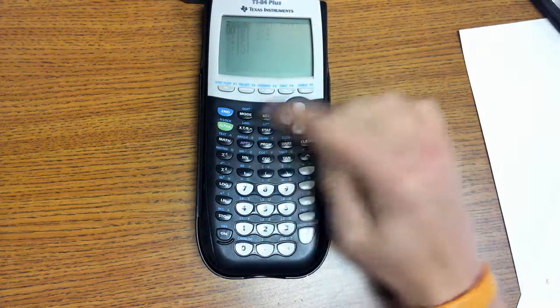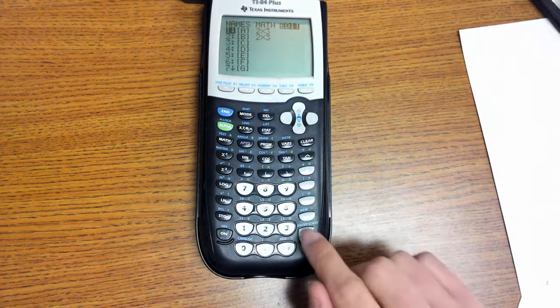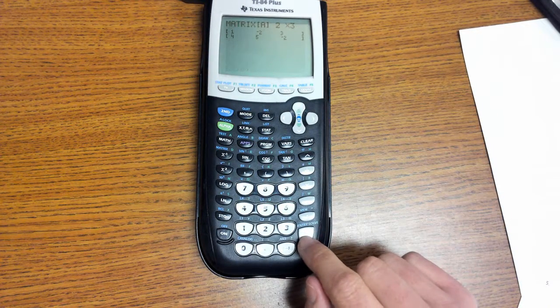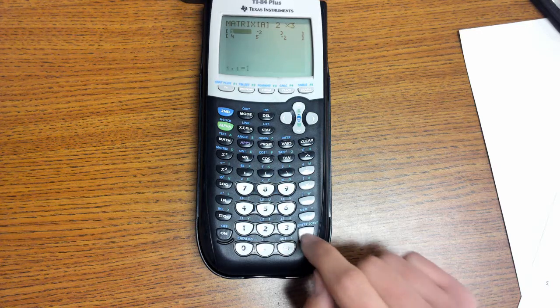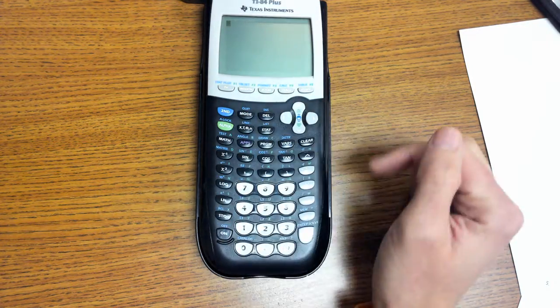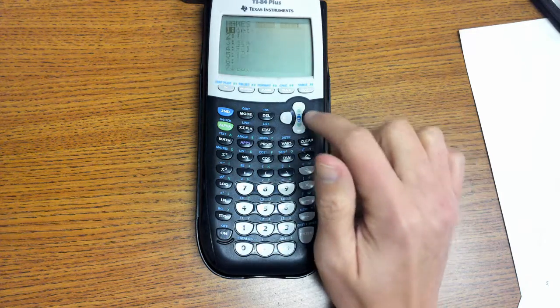We're going to go to my matrix. We're going to edit to input a matrix. And the first matrix that I have is a 2 by 3. It's actually the same as the one that I worked with last time, so I can actually just quit out of the screen. Matrix A is not changing.